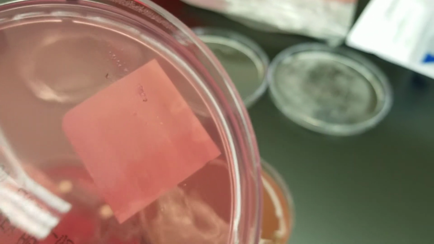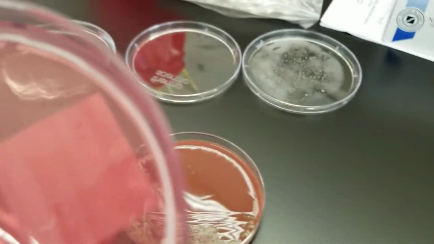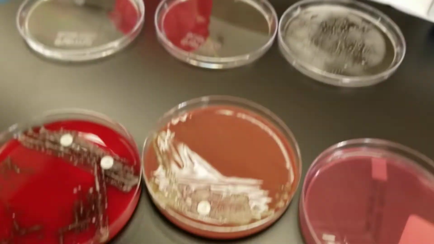You can't really see it. There it is. Something very small. Didn't really flourish. Not really much of anything to be concerned about there.